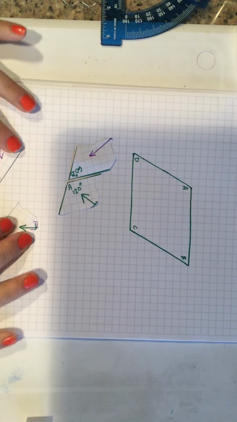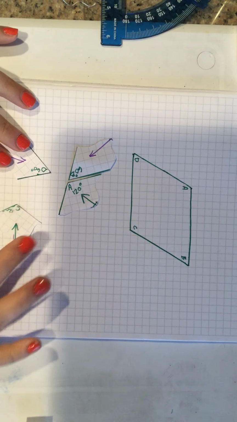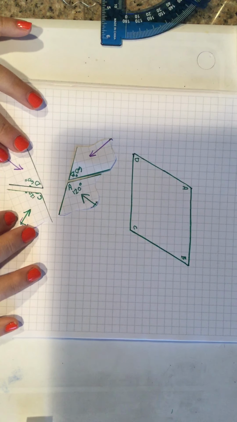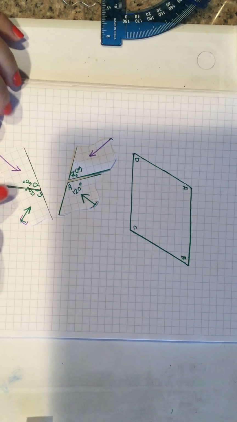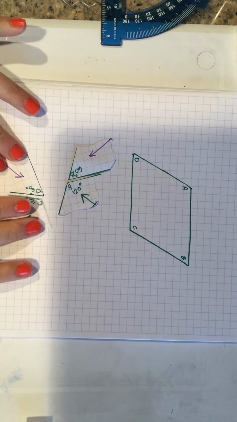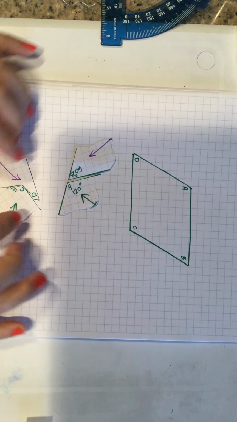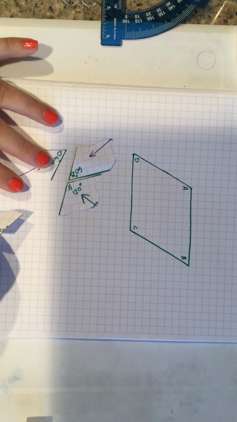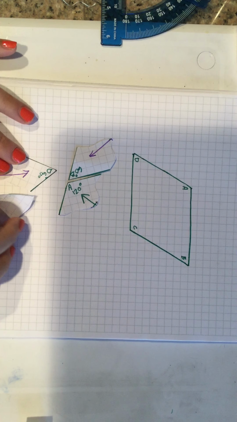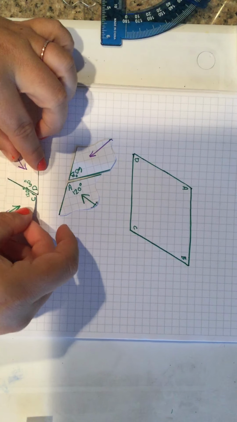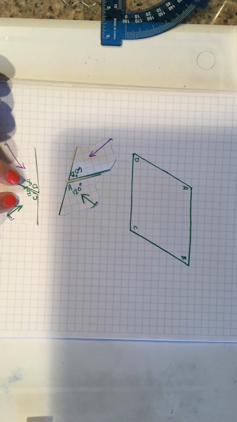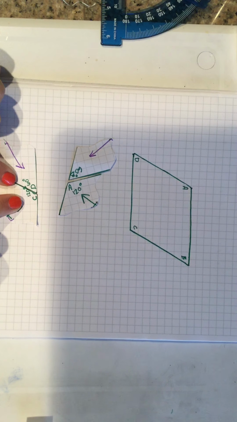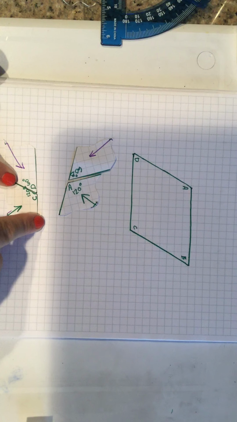Okay? We're going to do the same thing with C and D. Okay, so when you put these together, C and D, they form a straight line.